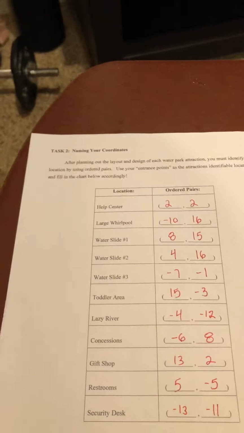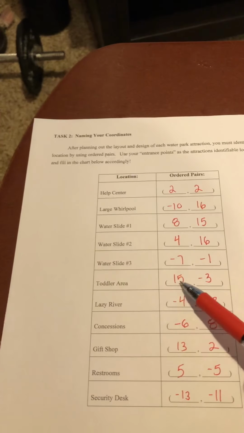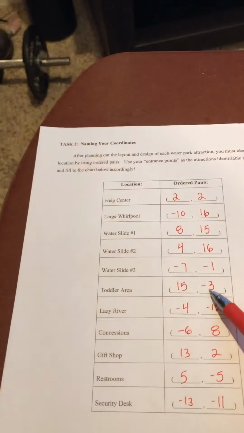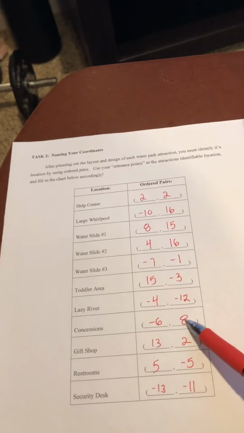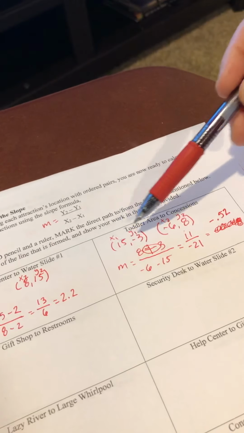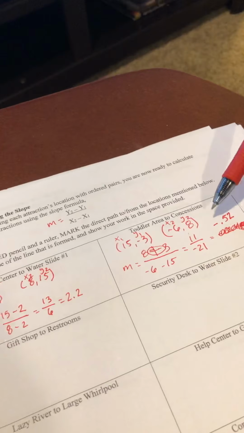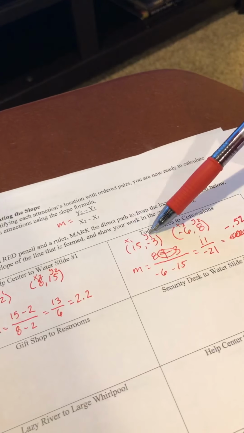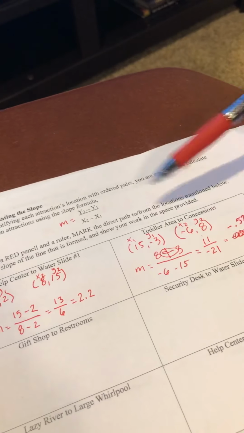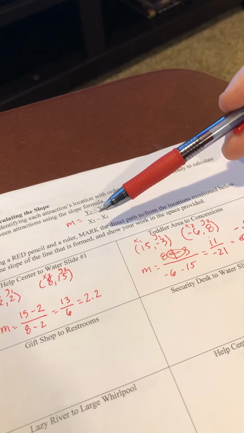So let's go to the toddler center. The toddler center looks like it is at (15, -3). My concessions is going to be at (-6, 8). So back on my space to do my work, I labeled (15, -3) and (-6, 8), the toddler area and the concessions. I labeled those x1, y1, x2, y2, and then I plugged them into this formula up top here.